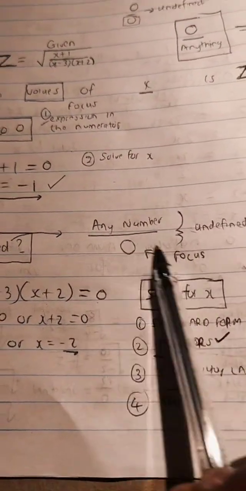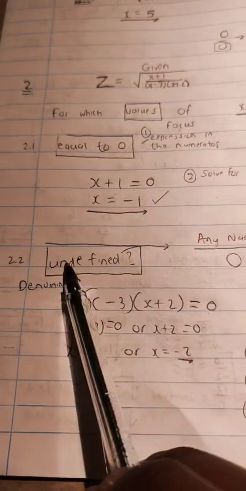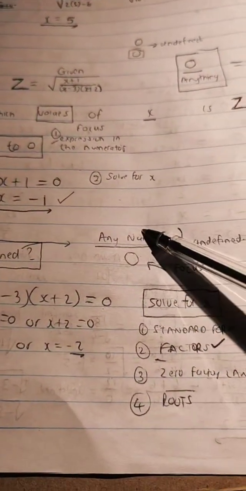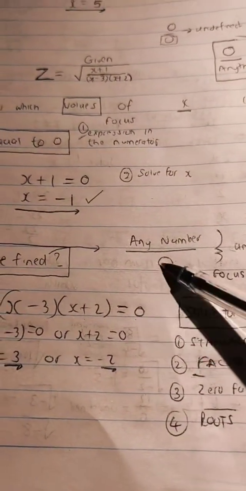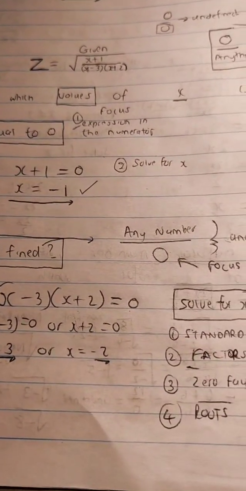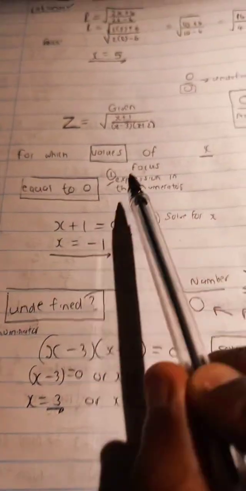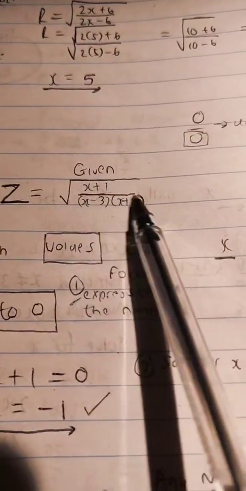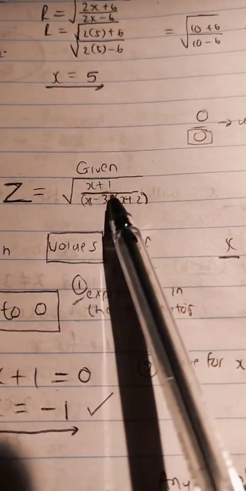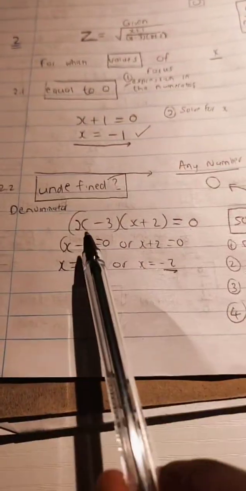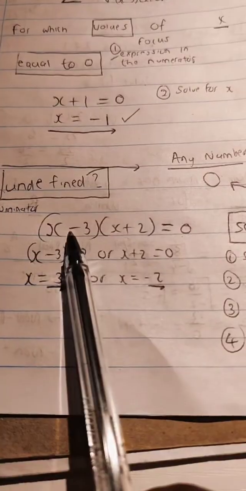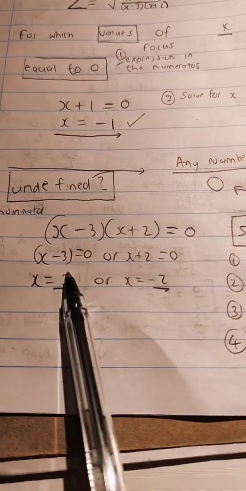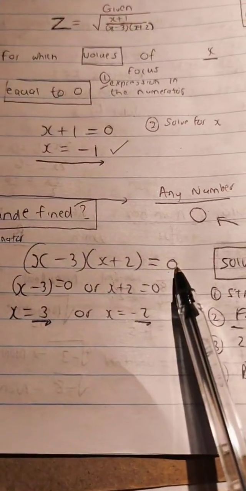That's where our focus is, because when we talk about undefined, we are talking about when any number in the numerator is divided by 0 in the denominator. Make sense? So therefore you take the expression in the denominator, which is here x minus 3 into x plus 2, you equate that to 0, and then from there you determine the values of x that will give you this 0 in the denominator.